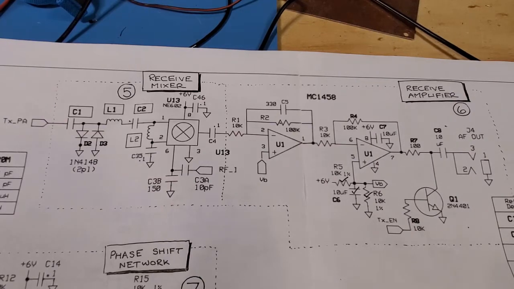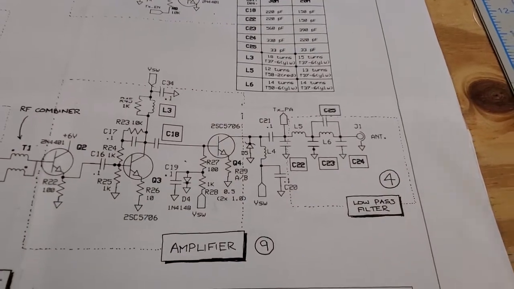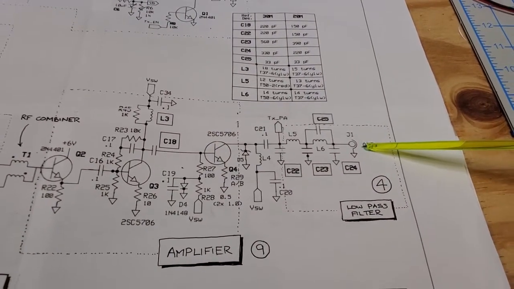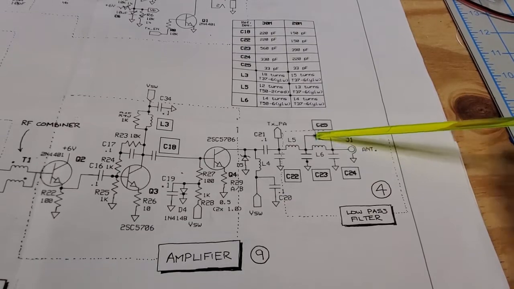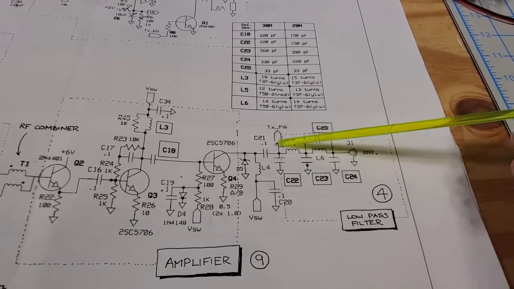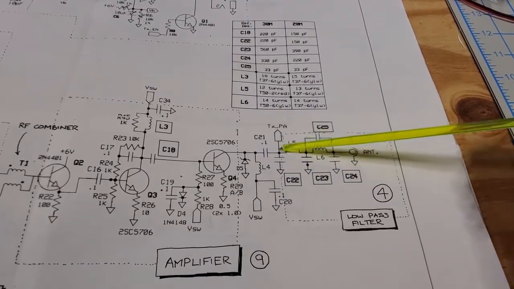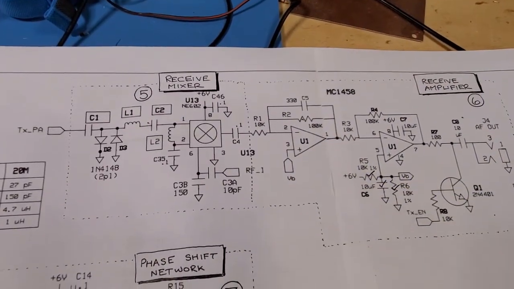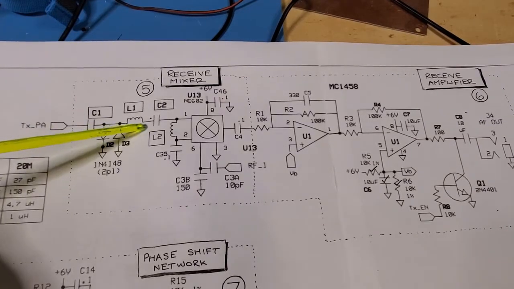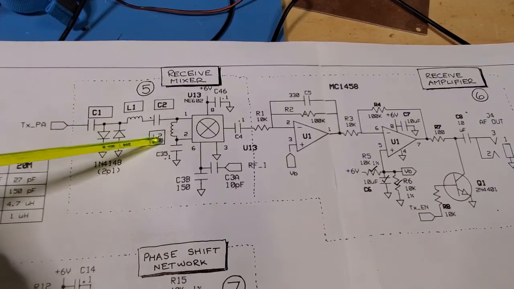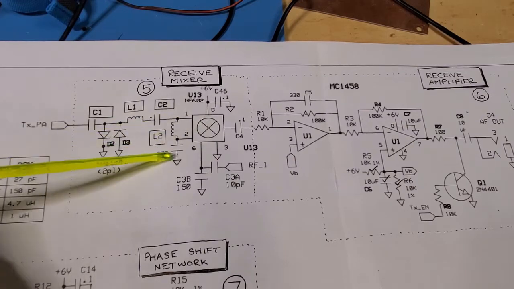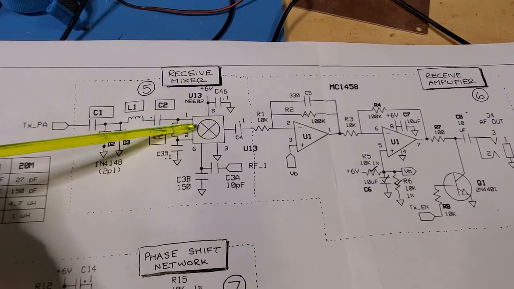So I'm going to move right on to the receiver side of the phaser radio, and there's kind of three basic parts to this. Down here, the signal comes in from the antenna and passes through this low pass filter, which is primarily designed for the transmit side. But after passing through the low pass filter, it comes up to here, and it's presented at pins 1 and 2 of the NE602. That's the RF input to those pins.